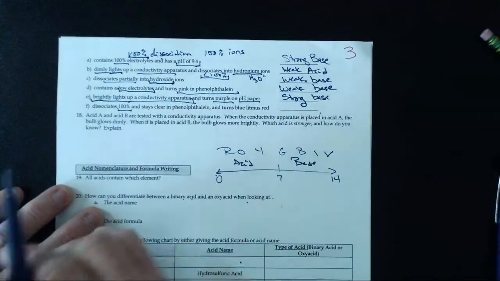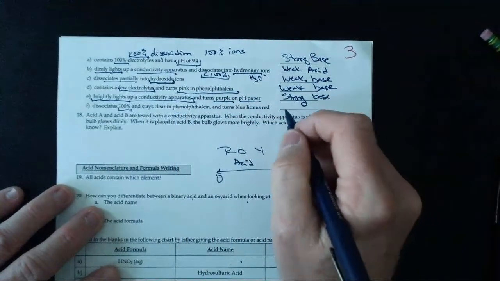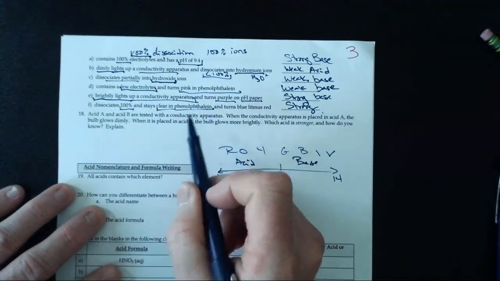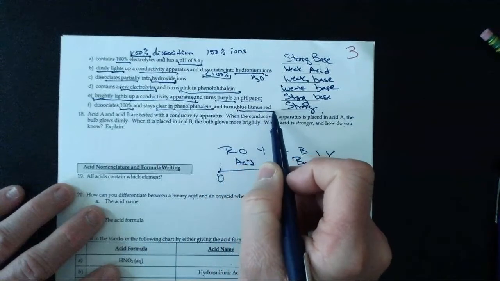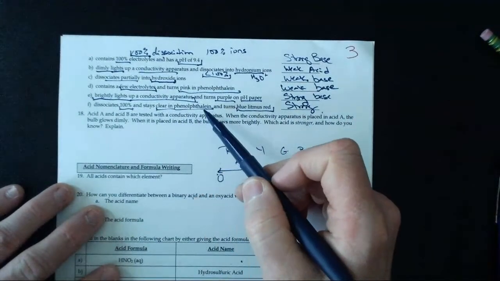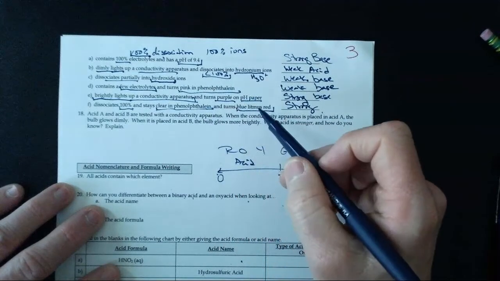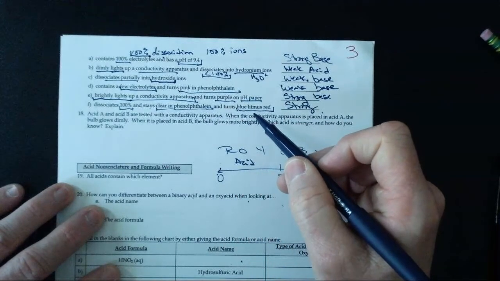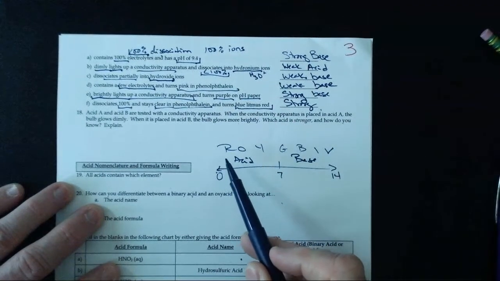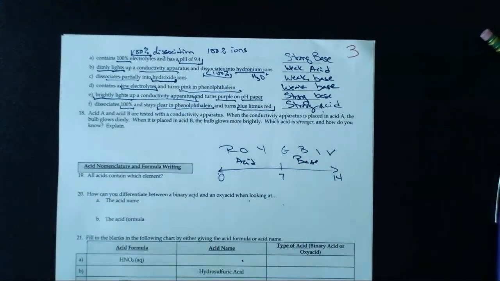Dissociates 100%. Well, now we're back up here with this, so it's a strong something, stays clear in phenolphthalein and turns blue litmus paper red. Well, clear in phenolphthalein, that could either be neutral or an acid. So let's look over here. Blue litmus paper to red. Well, if it's red, acid. So this would be a strong acid.